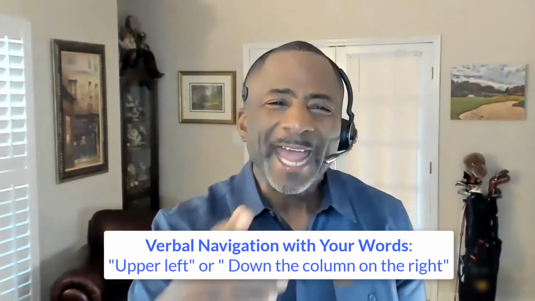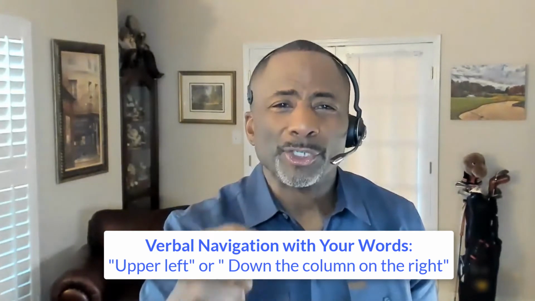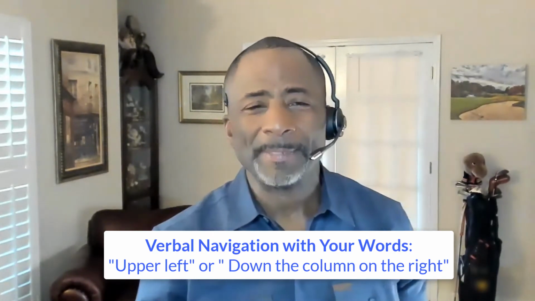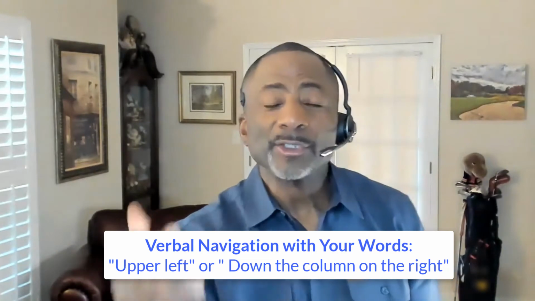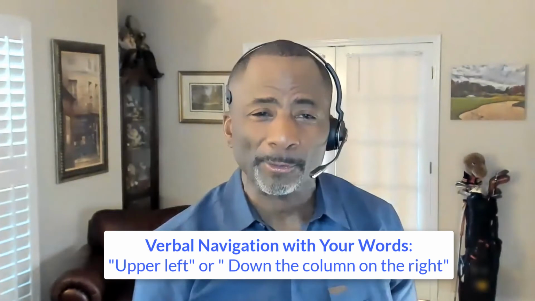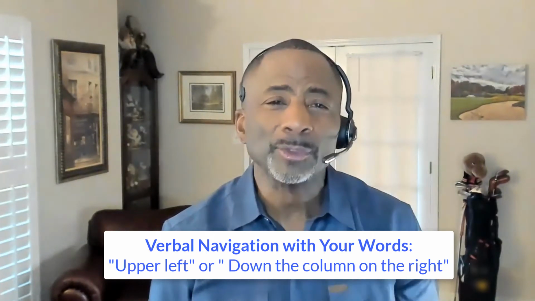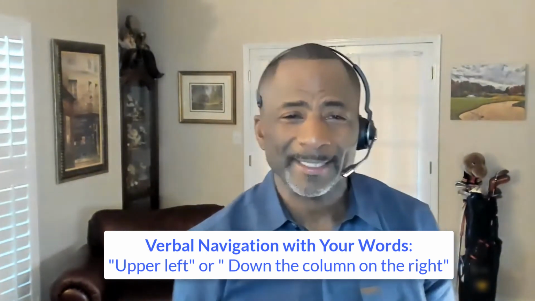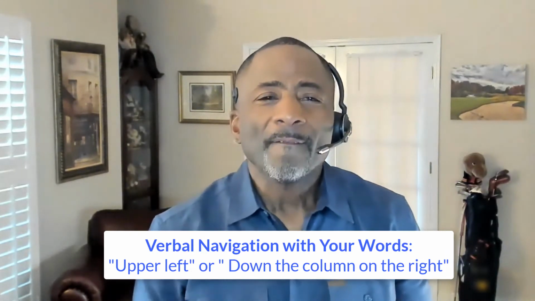Now that's one method. I also, especially if it's a complex slide, want you to use your words to help your audience navigate it. So you're going to verbally navigate them. And what do I mean by that? Simply this. As you'll see on the upper left-hand side of the slide, or if you look down that column on the right, or right in the middle column, you'll notice, or on the right-hand side of the slide, you'll see. Verbally navigating them helps them to know where you are speaking to on the slide, and it benefits you. They can follow you easily.